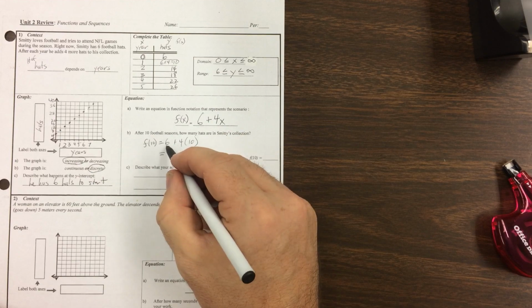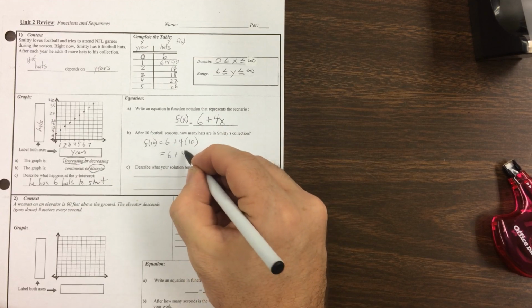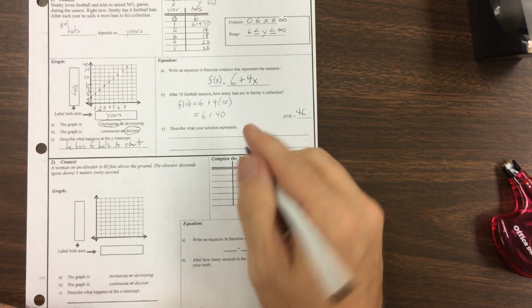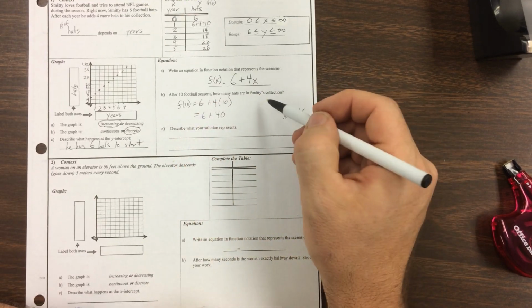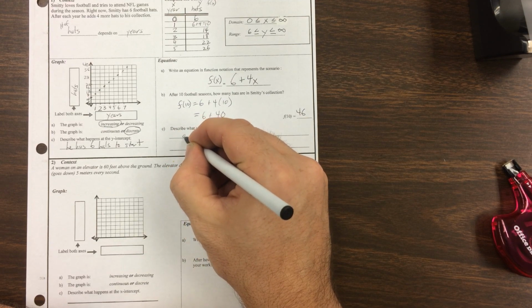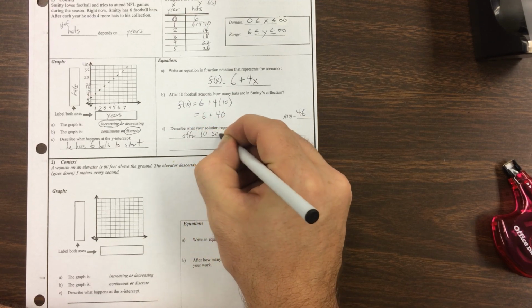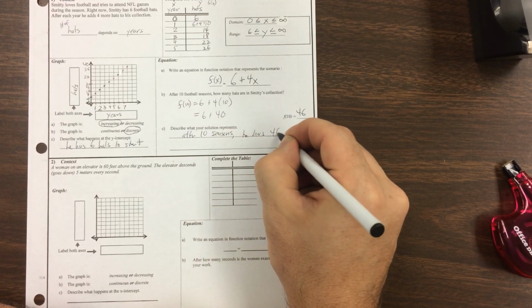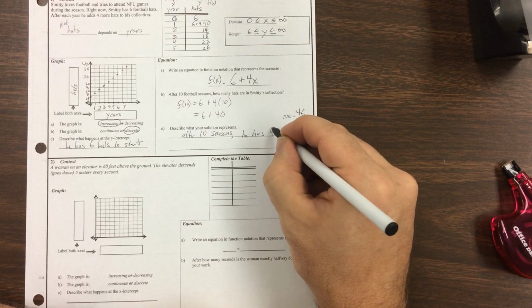And I've got 6 plus 4 times 10, that's 6 plus 40, so it's going to be 46. Describe what your solution represents. This is not much different than just restating what we just found. We say after 10 seasons, he has 46 hats.